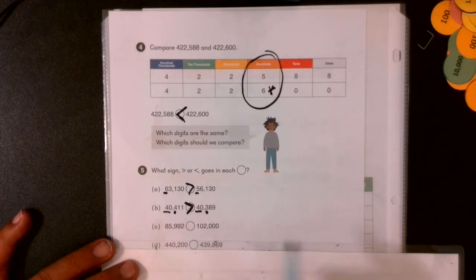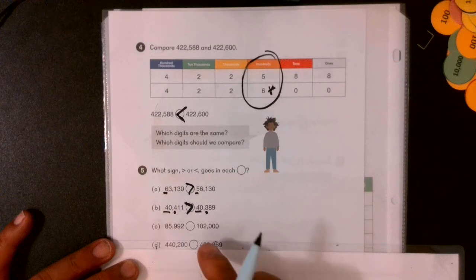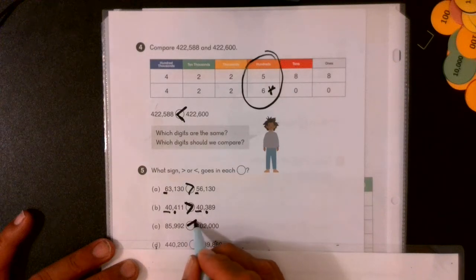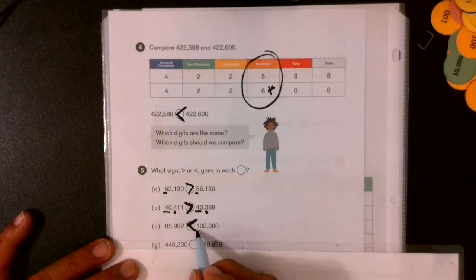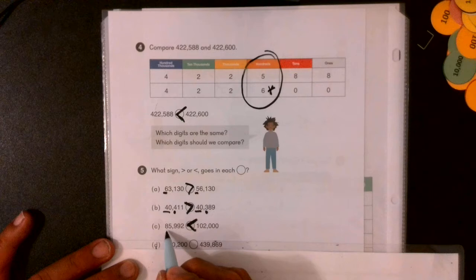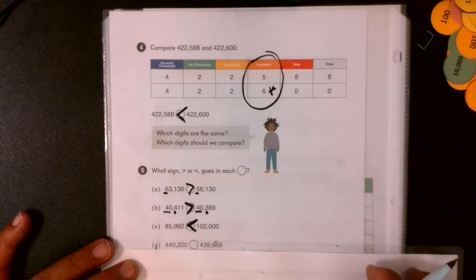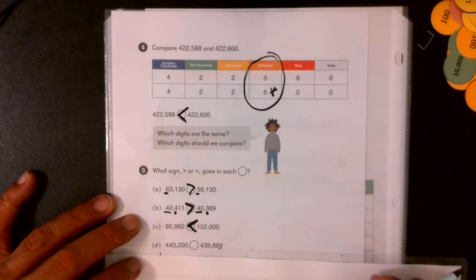Let's take a look here. This one has 5-digit numbers, and this one has 6-digit numbers. Not even trying to compare, which one's going to be the biggest number? The 6-digit number. And the alligator is going to eat that number. What I mean by 6-digit is 1, 2, 3, 4, 5, 6. There's 6 digits. This one has 1, 2, 3, 4, 5. That's what I mean by the biggest digit.